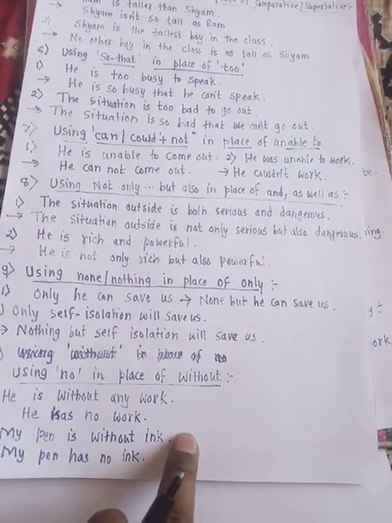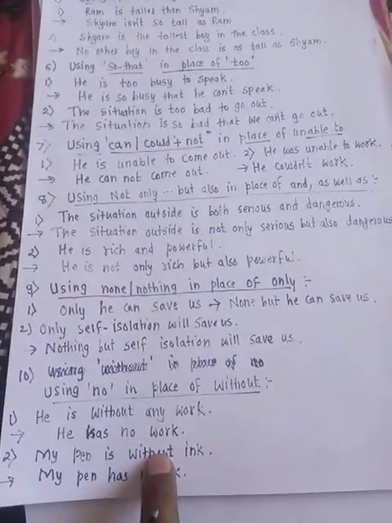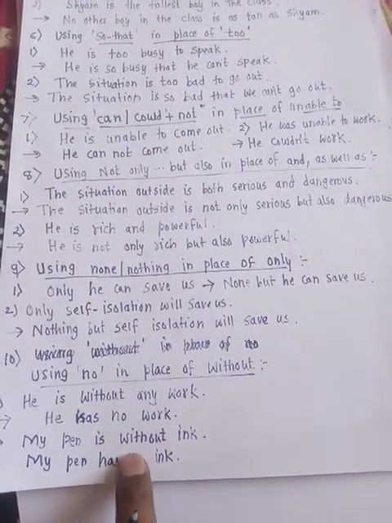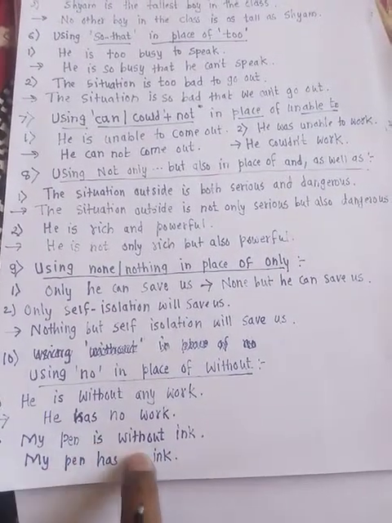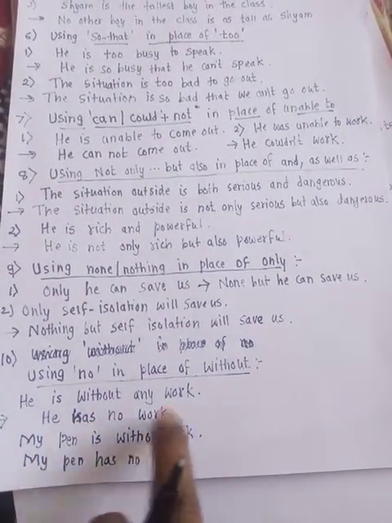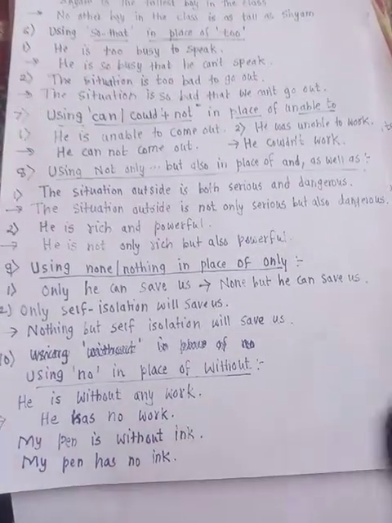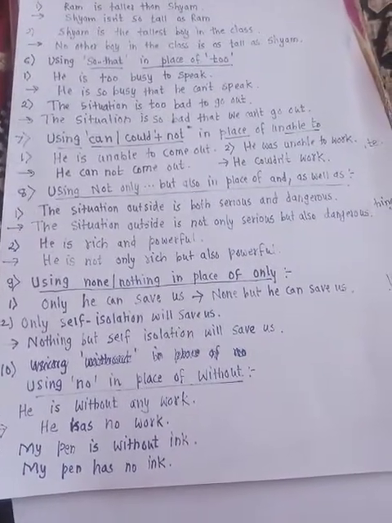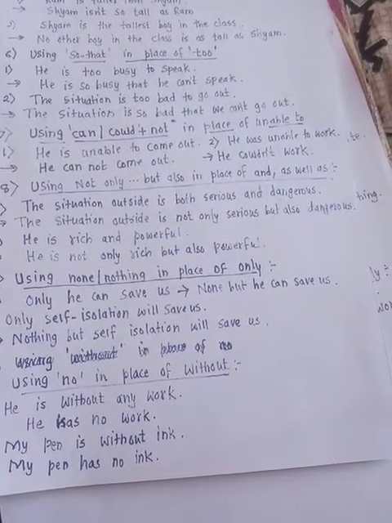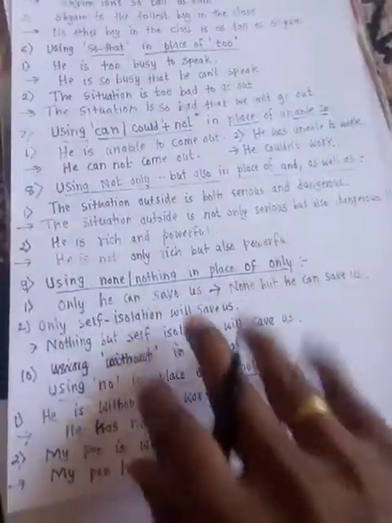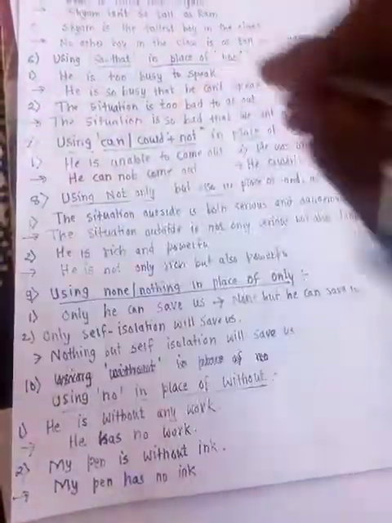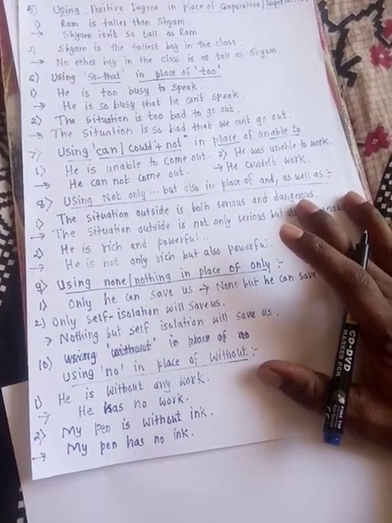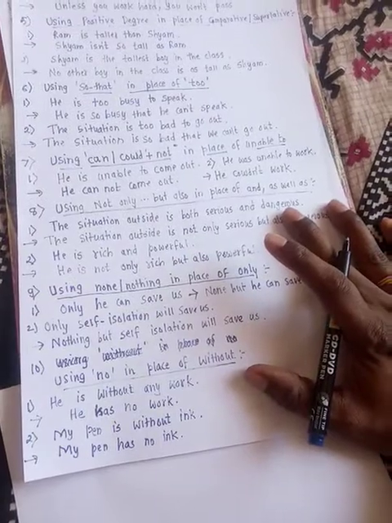"My pen is without ink." This is again a positive sentence because "no", "not", "never" is not added. So we have to attach "no". "My pen has no ink", or even you can say "My pen doesn't have ink", or "He doesn't have any work." The only thing we have to remember here is that making a sentence negative means we have to add "no", "not", "never". But we have to make sure that the meaning of the sentence is not changed, because the instruction will be given to you clearly: make it negative without changing the meaning.